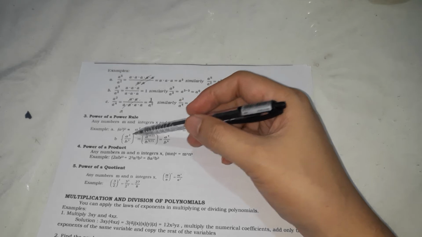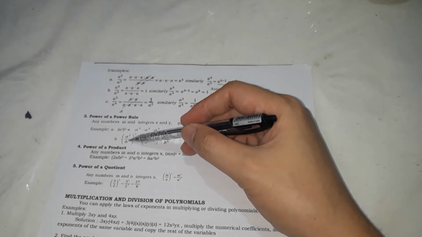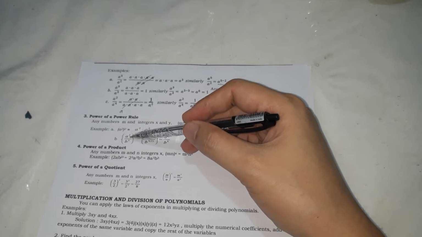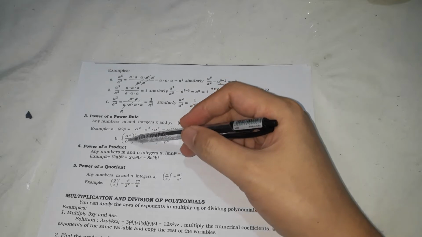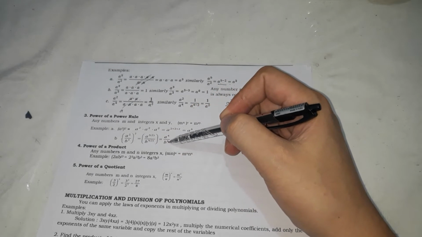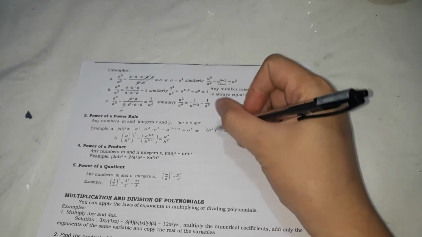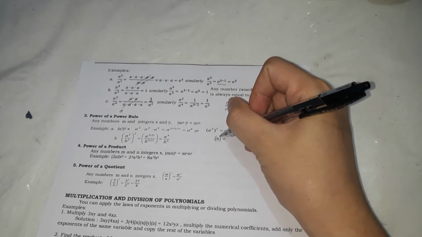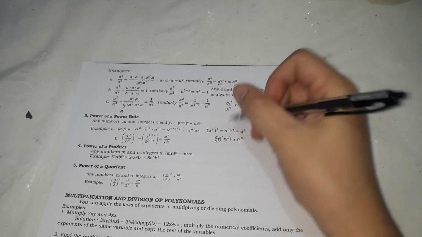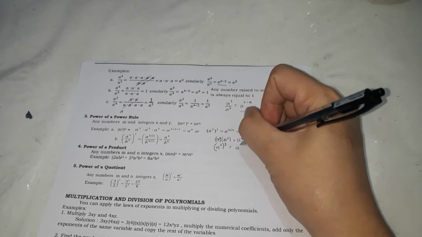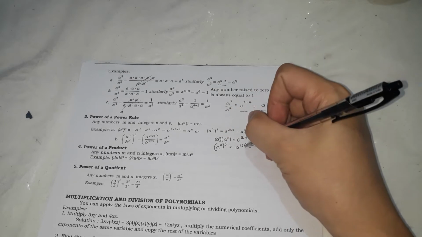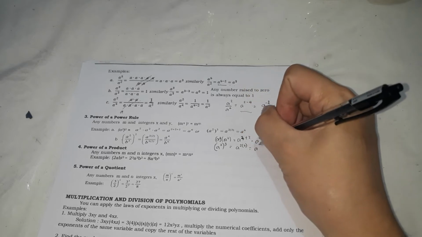For another example, (a squared over b cubed) to the power of 2 is equal to... times mo lang yung exponent dito. a: 2 times 2 is 4. b: 3 times 2 is b to the 6. So kapag a squared times a squared is equal to a to the 4, kasi 2 plus 2. So iba na siya kapag ganito. So 2 times 3. Times lang gagawin, it's not plus. So b to the 6.